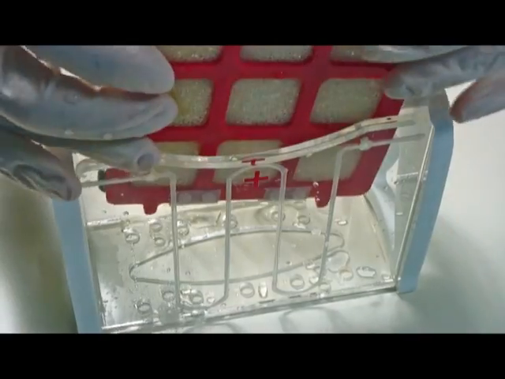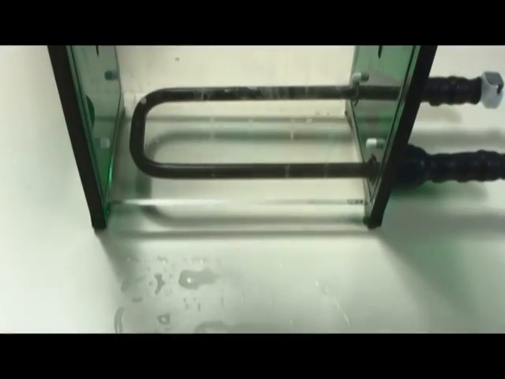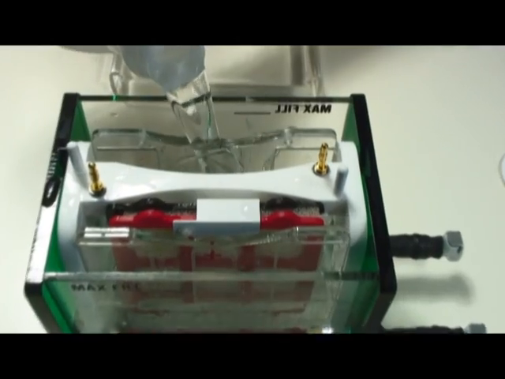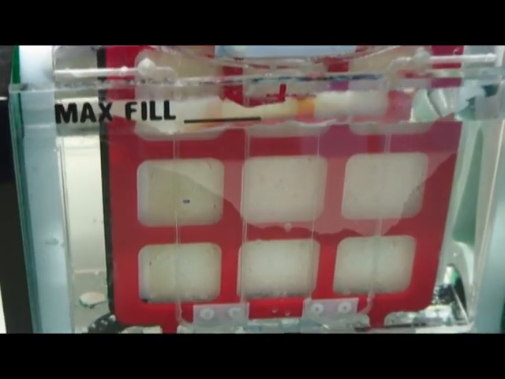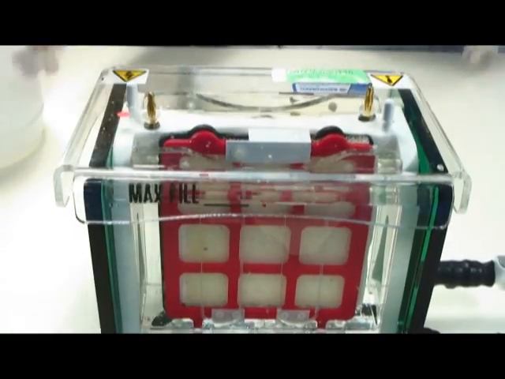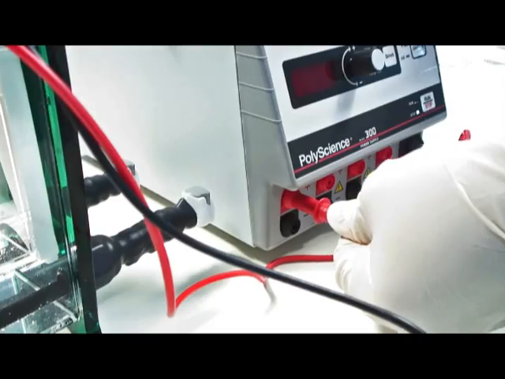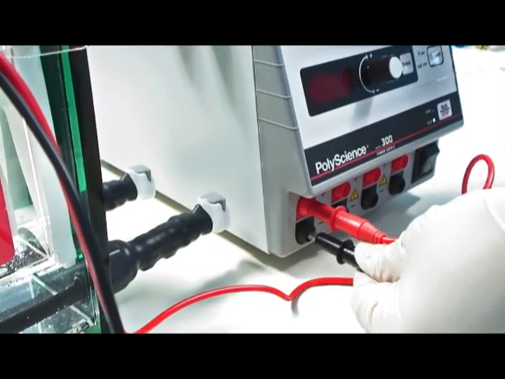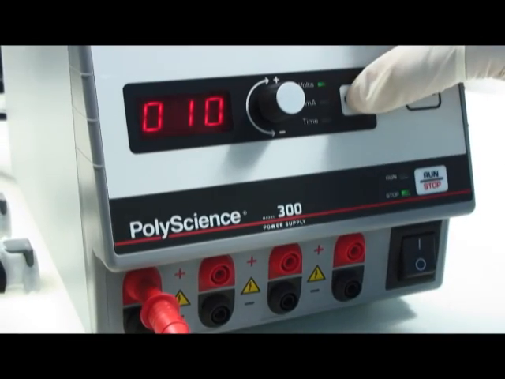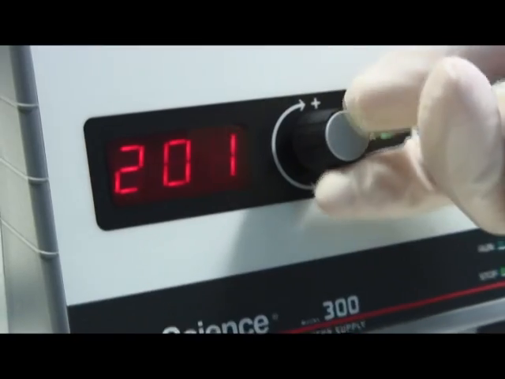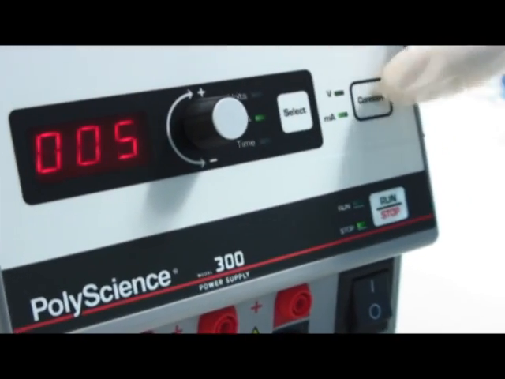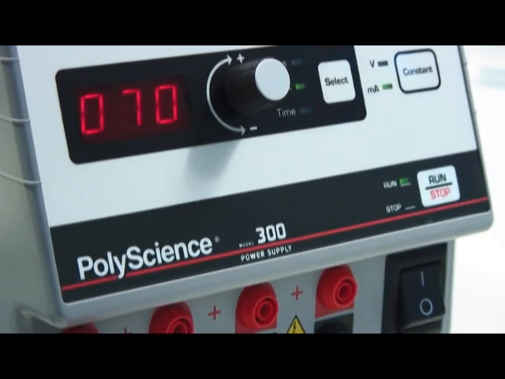Close the system. Put it into the container and then into the chamber. Fill it with transfer buffer. Connect the electrodes of the apparatus to the power source, with the plus pole to the red end. Turn the power on. Set the transfer at 200 mA. Run the transfer for 30 minutes at room temperature.